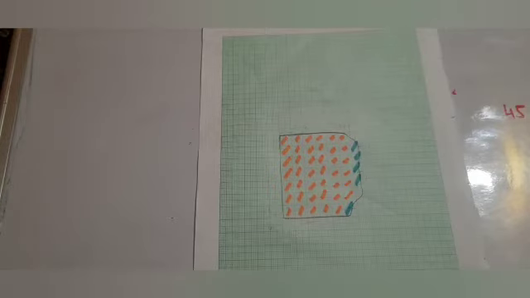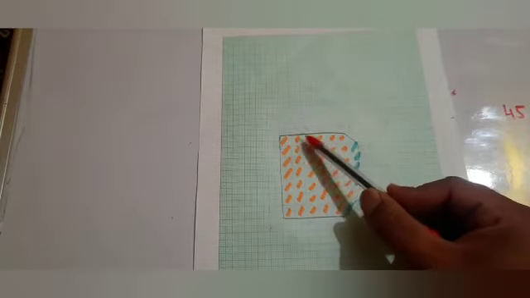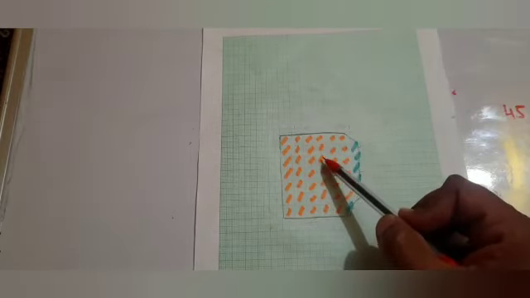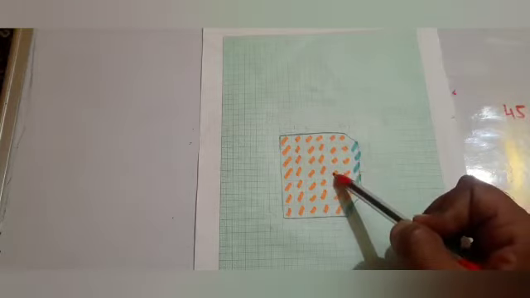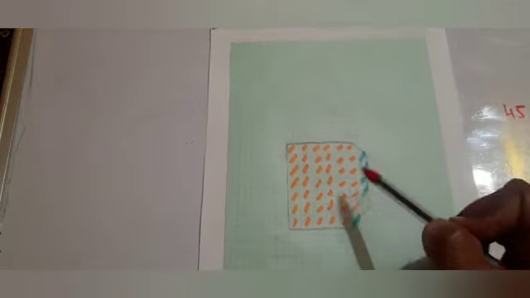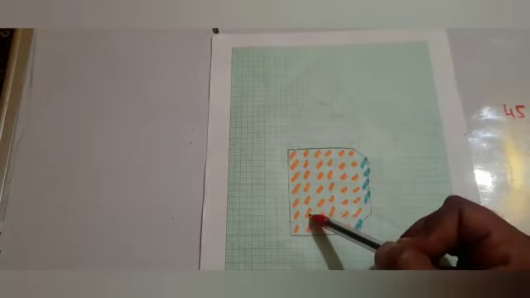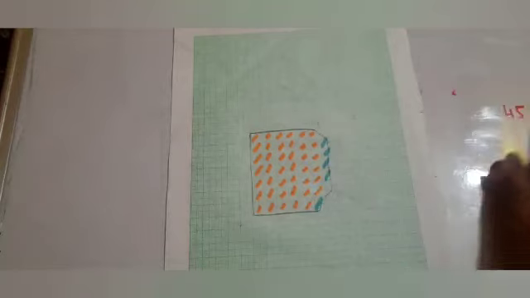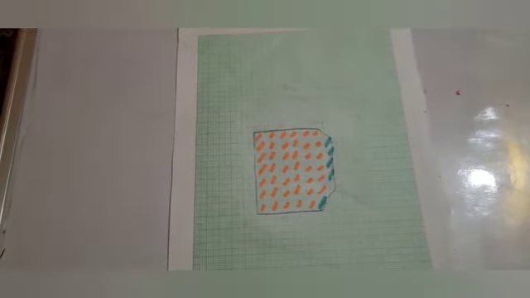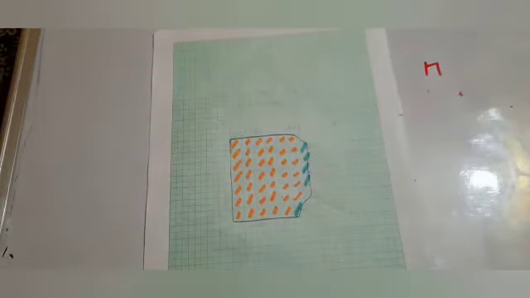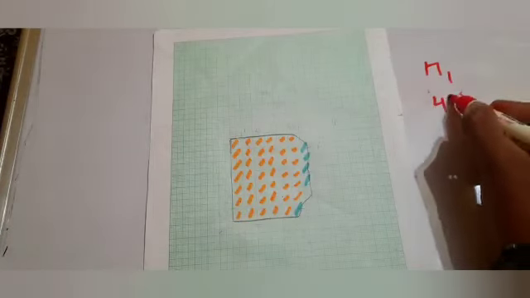Now we will count the number of complete squares on the graph. Here we are getting 1, 2, 3, and so on up to 41. We are getting 41 complete squares on the graph. So we will note down the reading: N1, the number of complete squares, is 41.